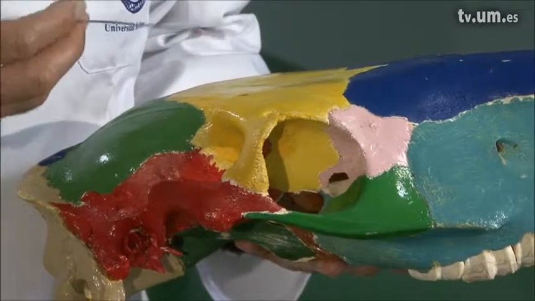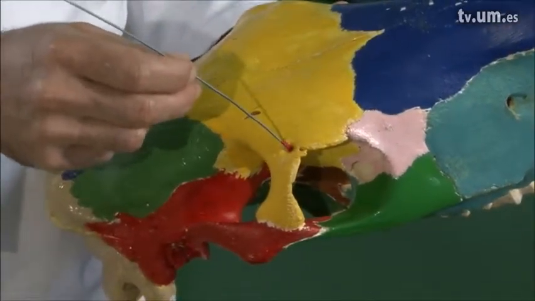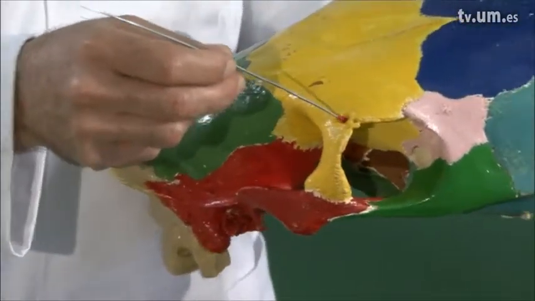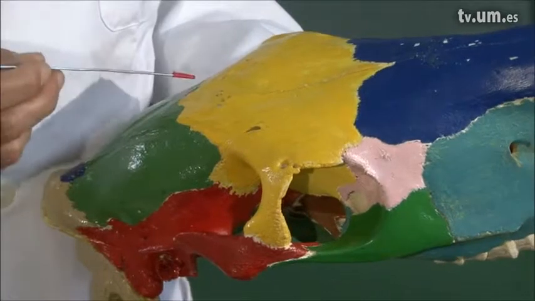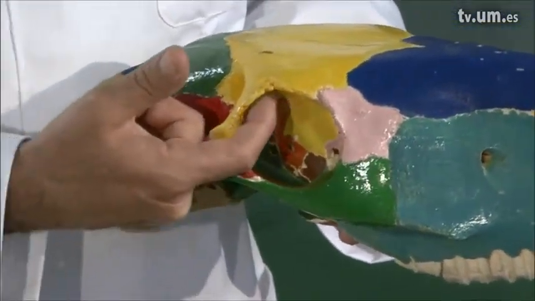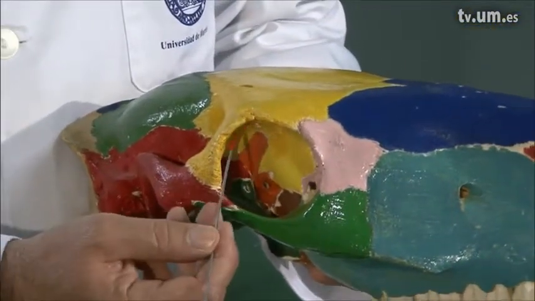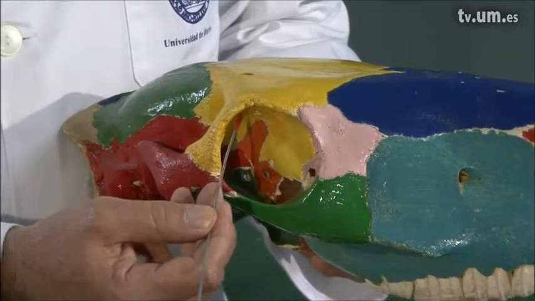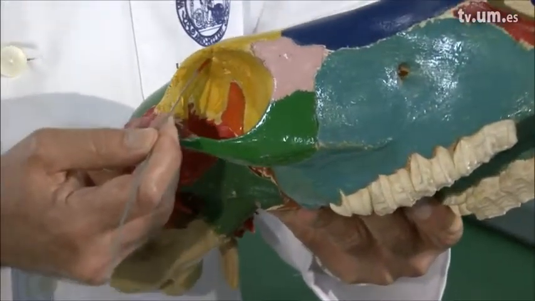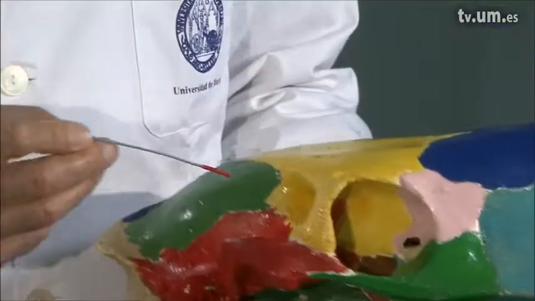In the root of this process is the supraorbital foramen, which gives passage to the frontal nerve. The supraorbital foramen is an external palpable landmark for the anesthesia of this sensitive nerve. It is also important to mention the lacrimal fossa in the internal surface of the zygomatic process. This is the place where the lacrimal gland is located.